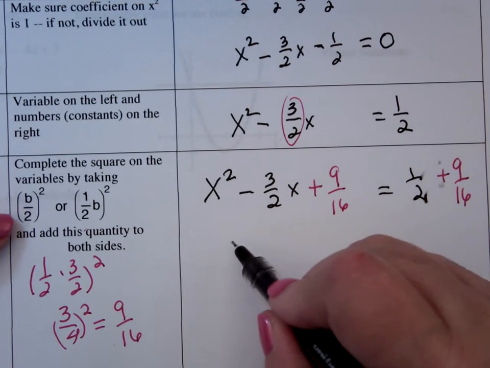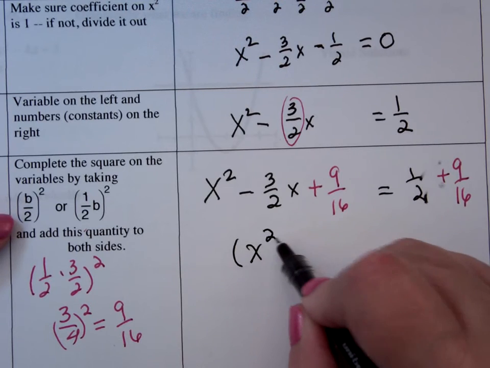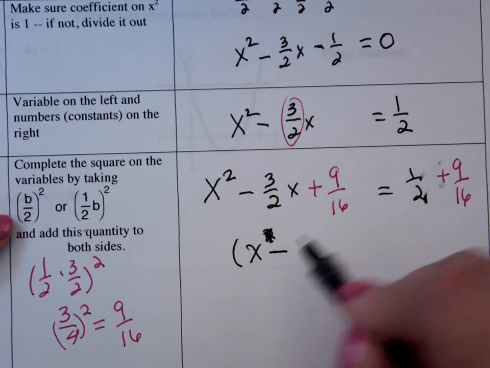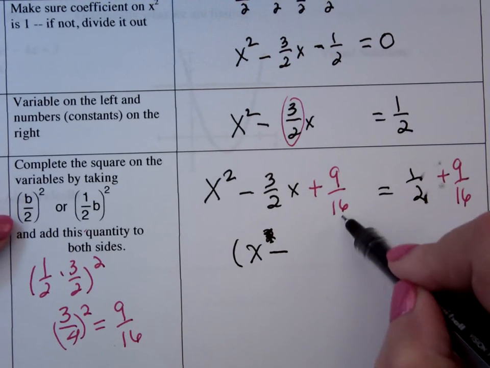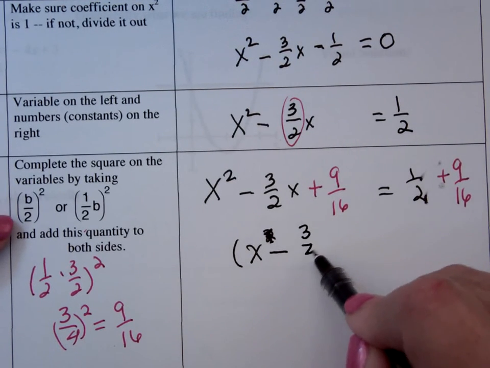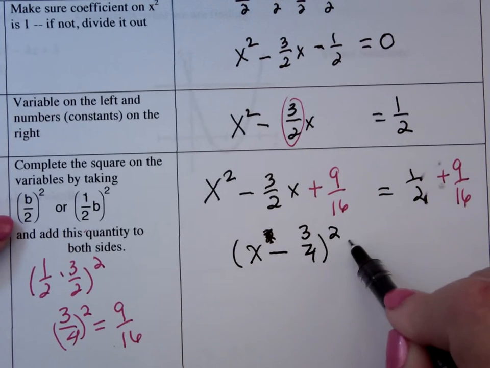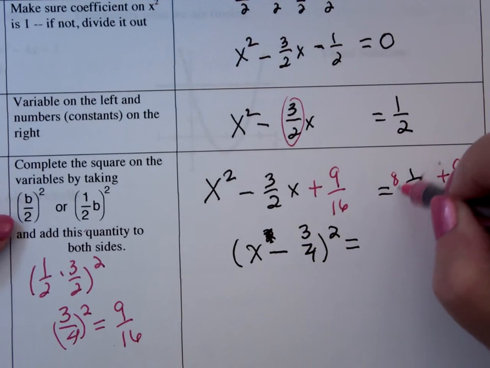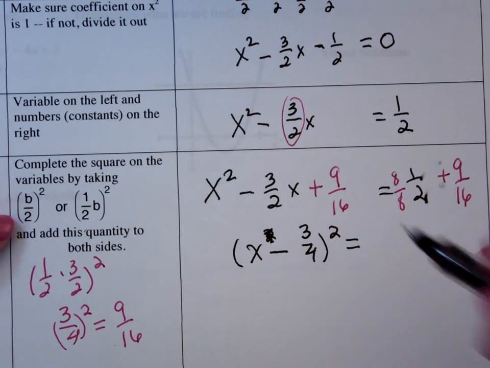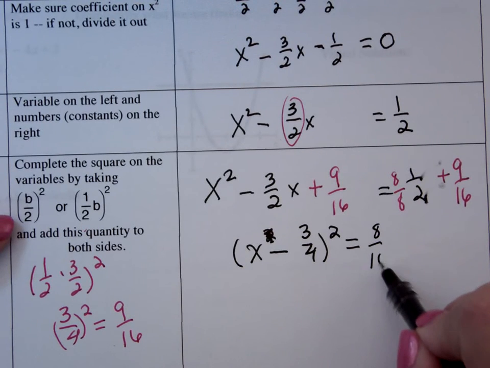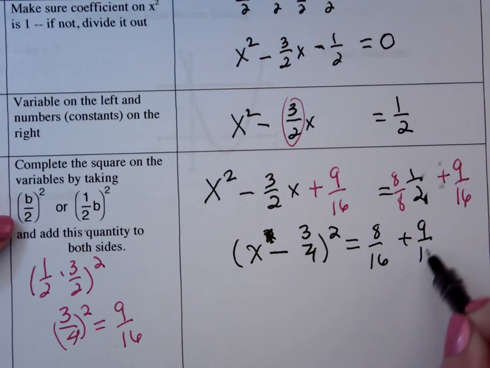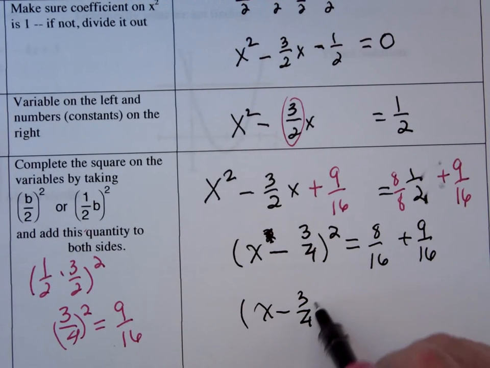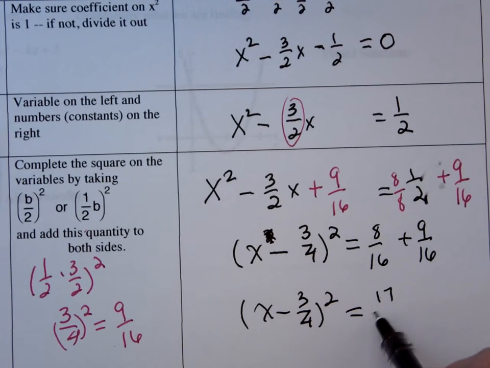Now the left-hand side is easy. It is a perfect trinomial square: the square root of x squared is x, minus the square root of 9/16 which is 3/4, squared, equals, now I'm going to have to put this guy over 16, so I'm going to multiply by 8/8. This is going to be 8/16 plus 9/16, or x minus 3/4 squared equals 17/16.